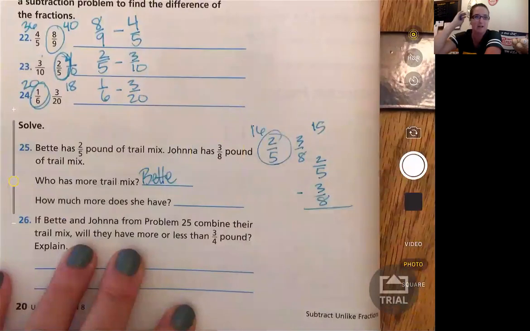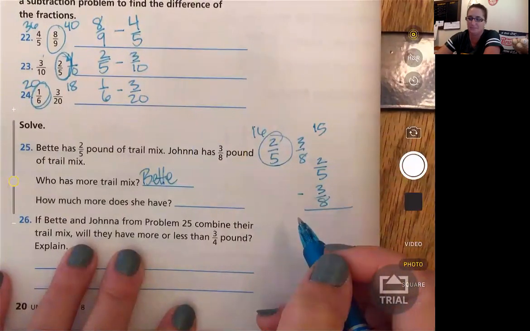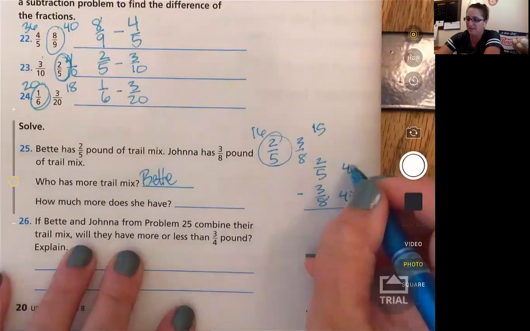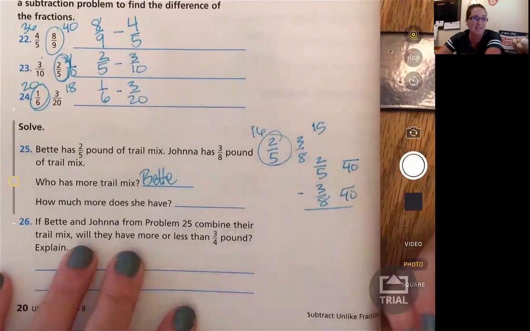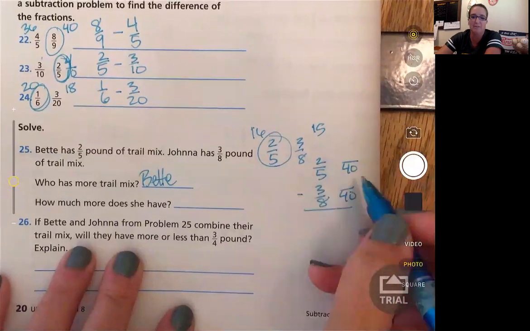What's my common denominator going to be? 40. Yep, you're right. It's 40, because 5 can't go into 8. It can't go into 16, 24, 32, but it can go into 40. How do I get from 5 to 40?